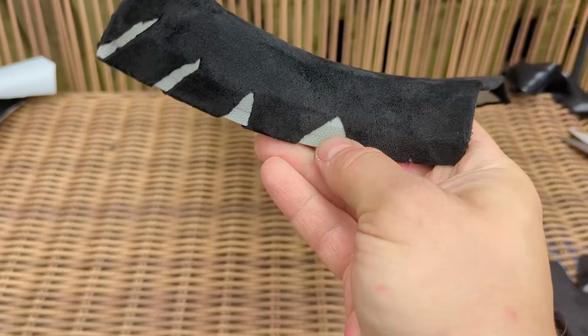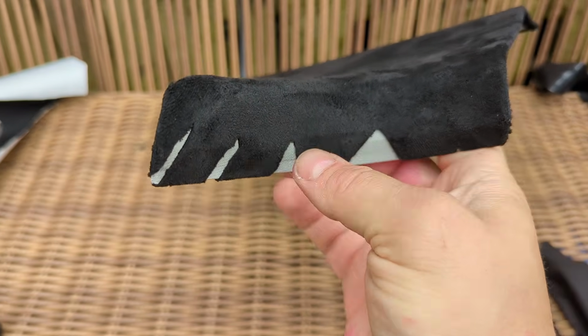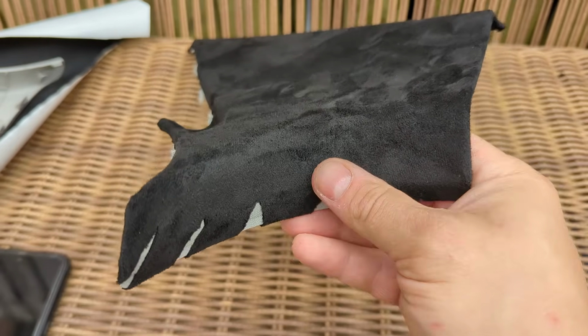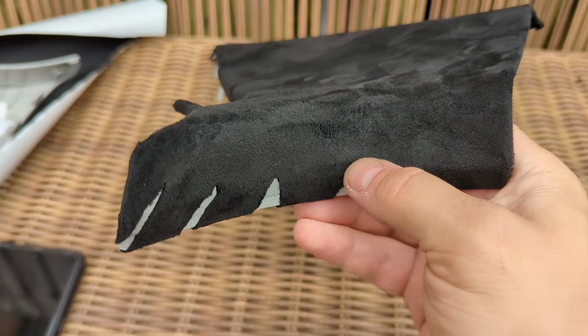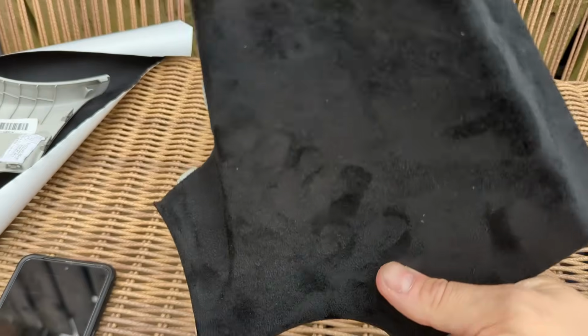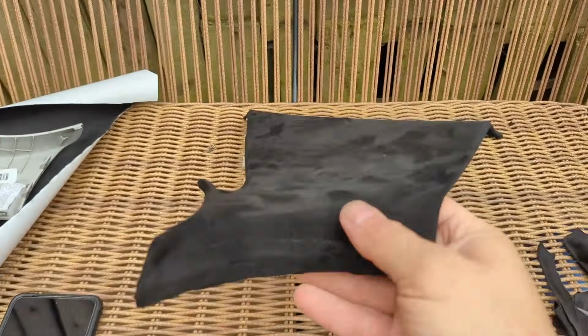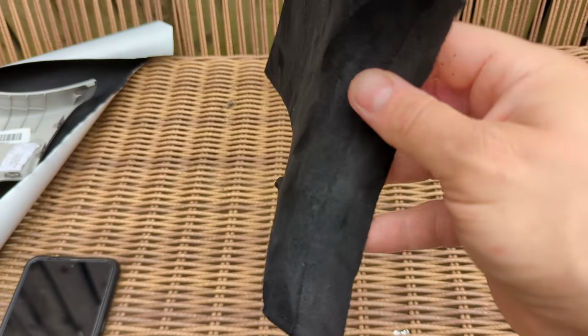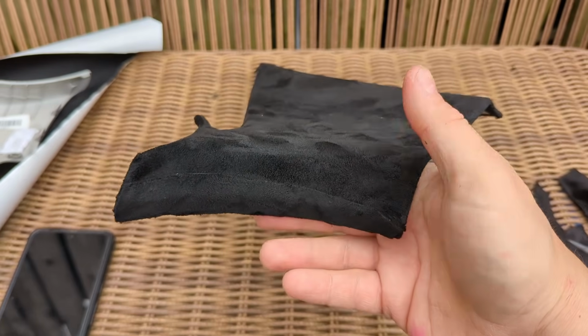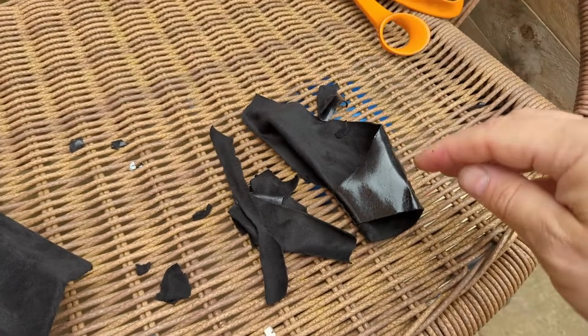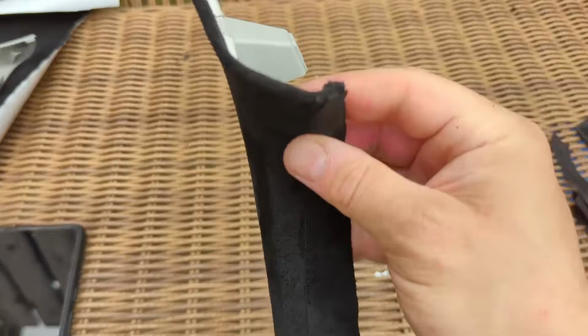So I will cover these little triangles, and I think it's gonna be fine because this material masks very well when it's on top of itself. But yeah, I like it. I really, really like it. And there we go. This is exactly what I mean. You can see it a little bit, but from far away it's fine because it has black backing, so there's nothing visible.